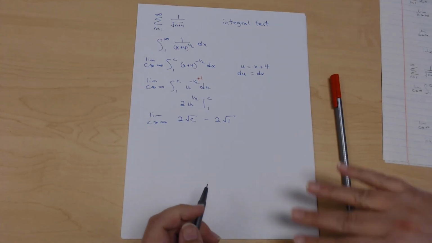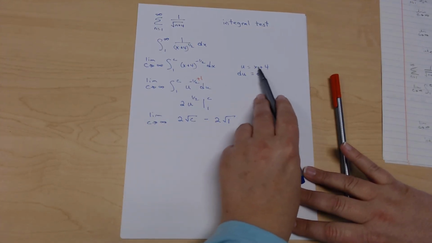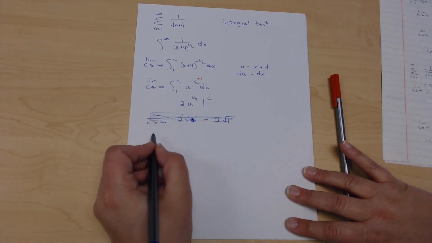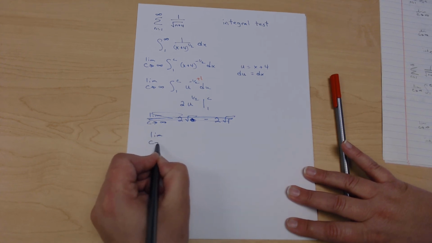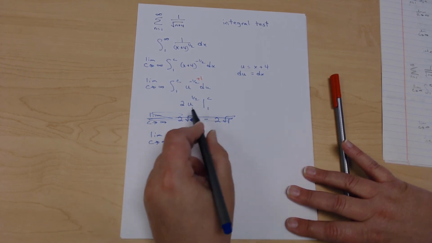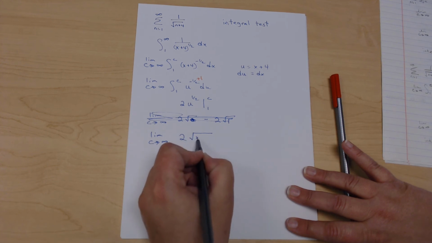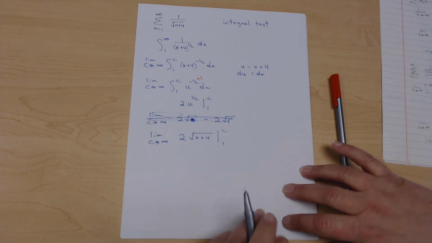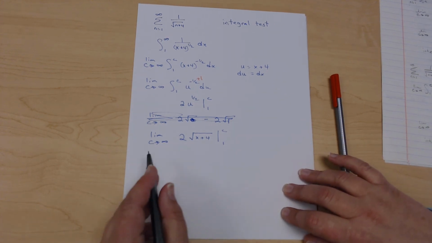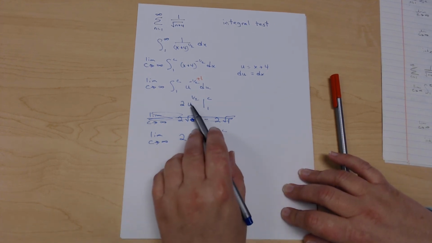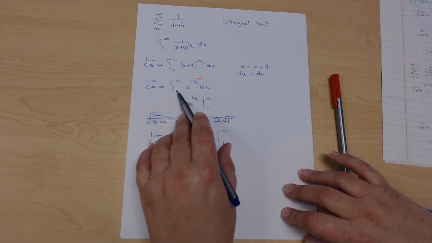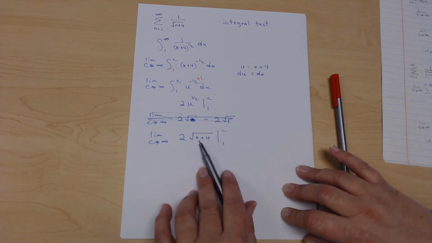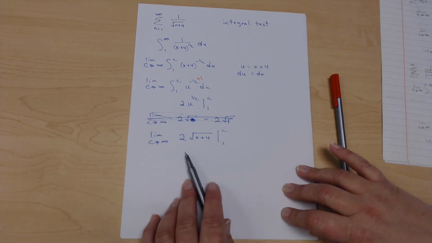Oh, no, what do we have to do? We technically have to change it back, really. So we've got the limit as c goes to infinity of 2, and we have to change this back to x plus 4. That looks better. And then we're going from 1 to c. Remember, that was u, and those technically are x's. So let's put this back. Now everything looks beautiful.